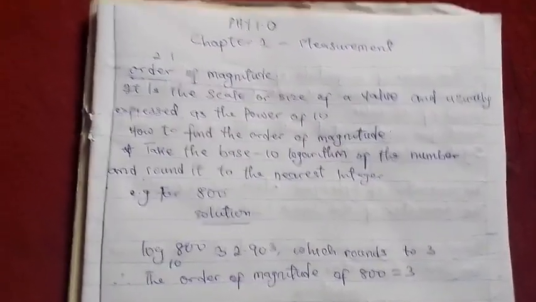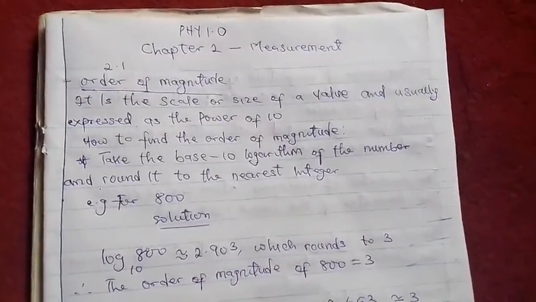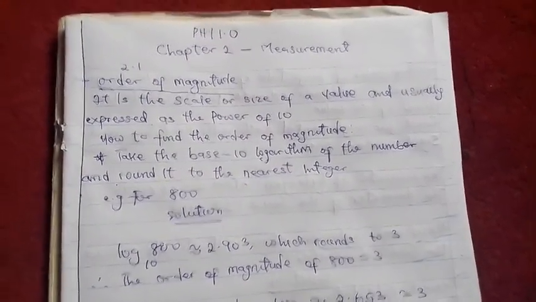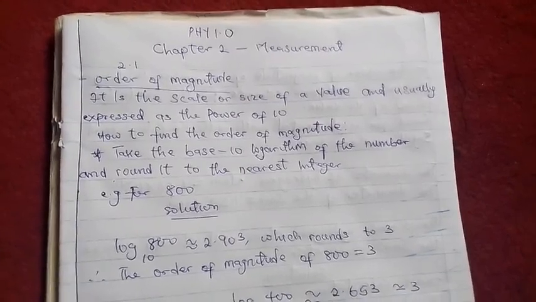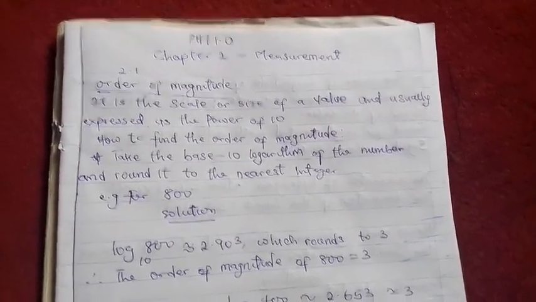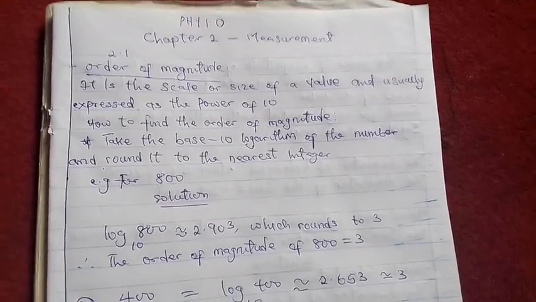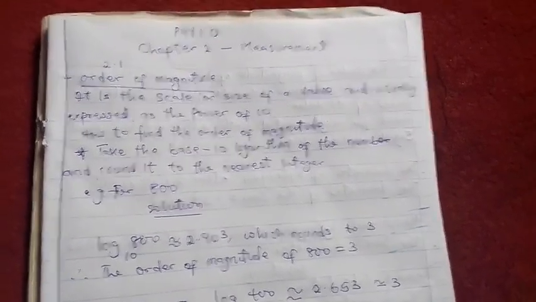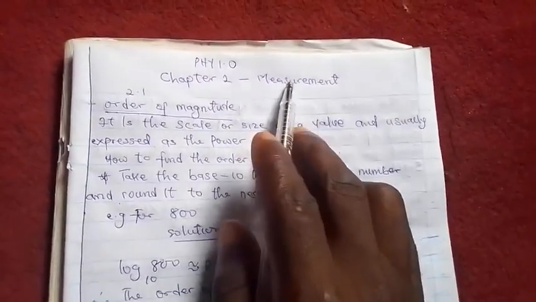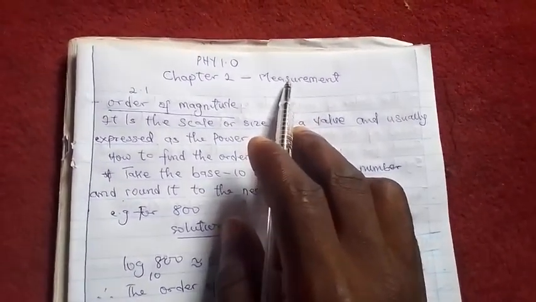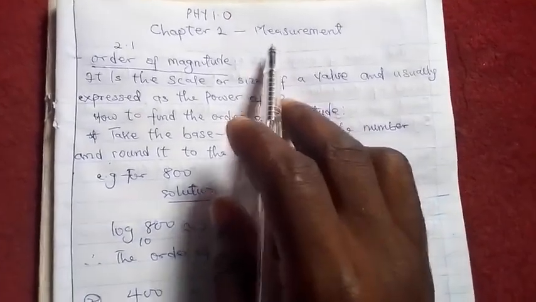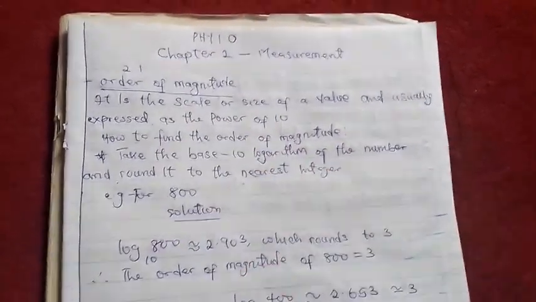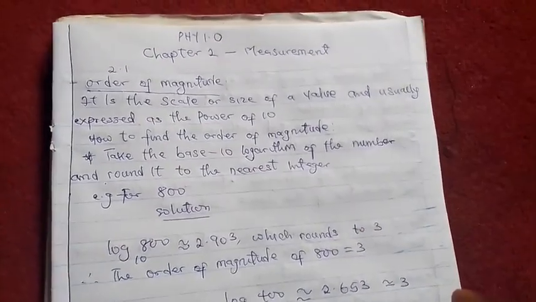So, welcome again. This is Physics 1.0 and the second chapter. The first chapter was actually an introduction where we discussed what physics really is. But in this chapter, we'll be talking about measurements. Now, what do we want to discuss first? We want to talk about order of magnitude. When we say order of magnitude in physics, what are we talking about?